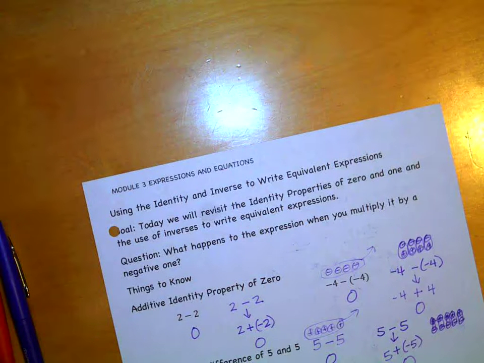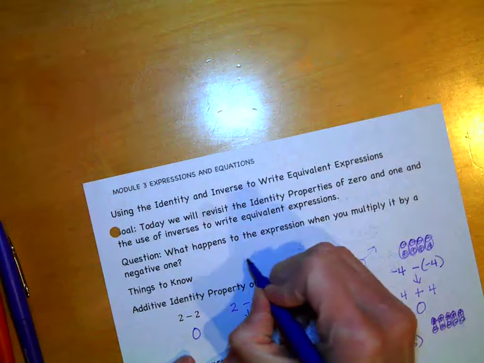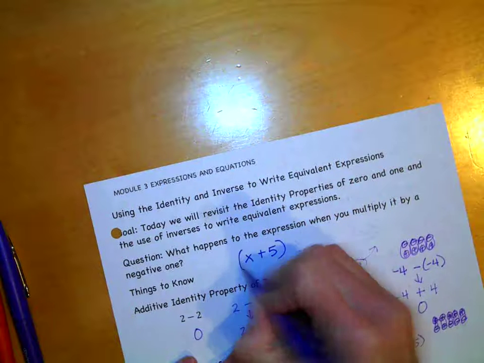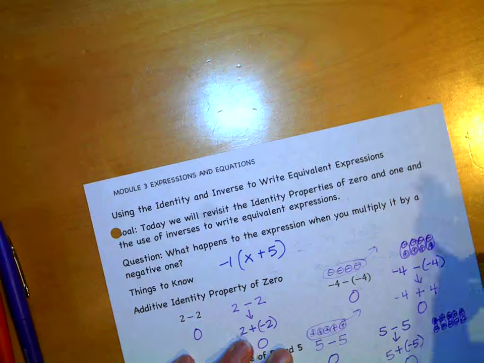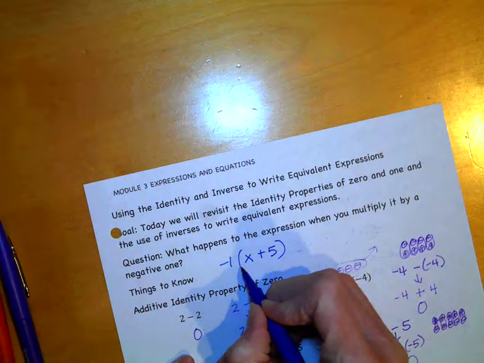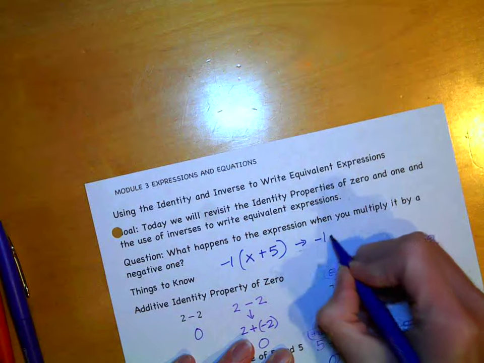All right, going back to our goal. Today we will revisit the identity properties of 0 and 1 and the use of inverses to write equivalent expressions, which we just did. What happens to an expression when you multiply it by a negative 1? Let's try it. What if I have x plus 5? And I'm going to take that expression and multiply it by a negative 1. Well, I remember this is the coefficient, and I'm supposed to multiply it by everything inside.